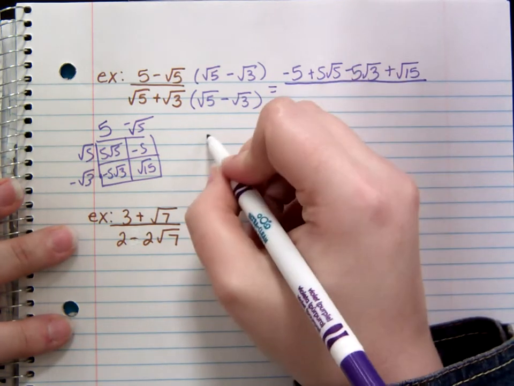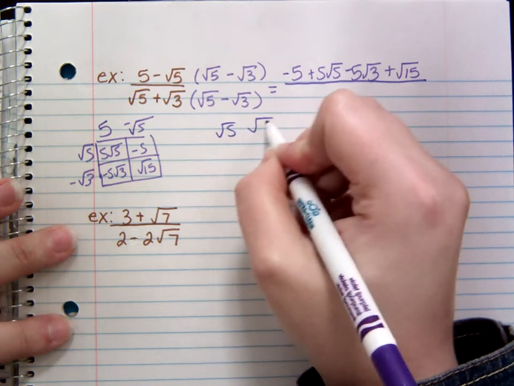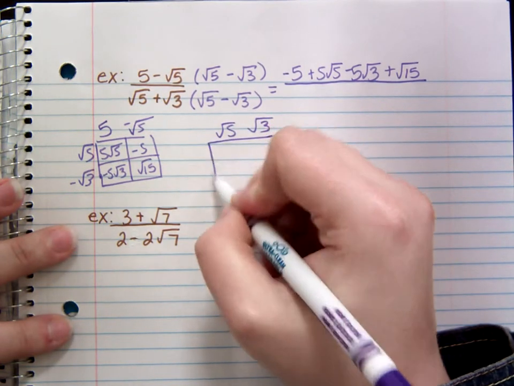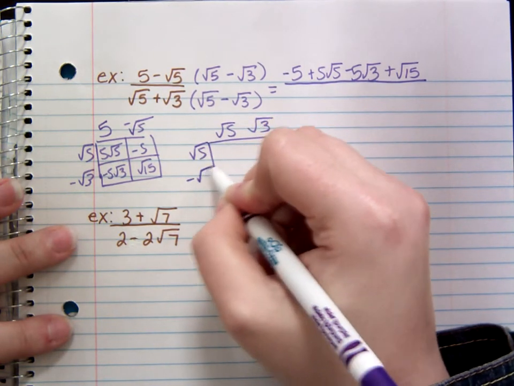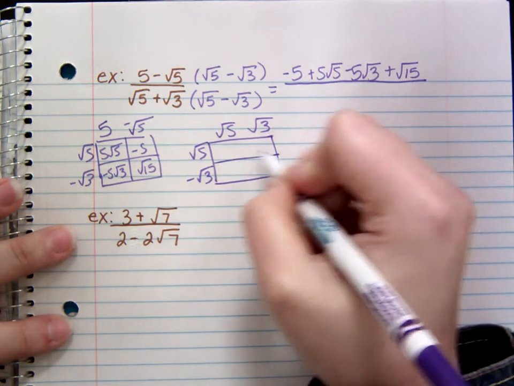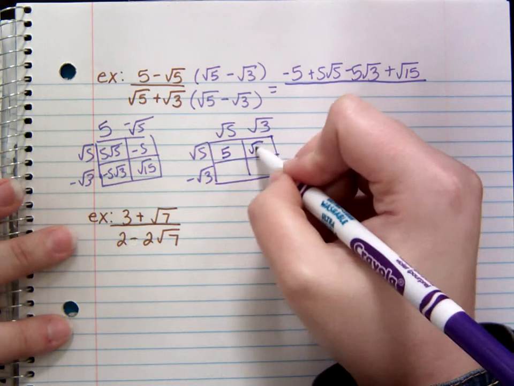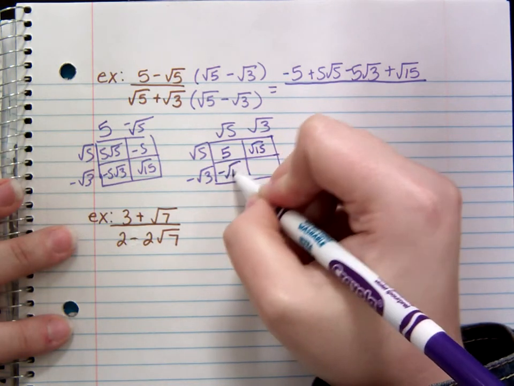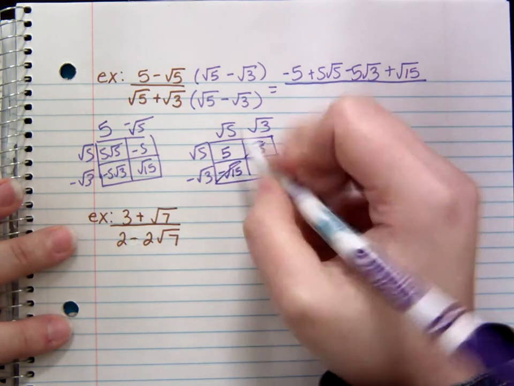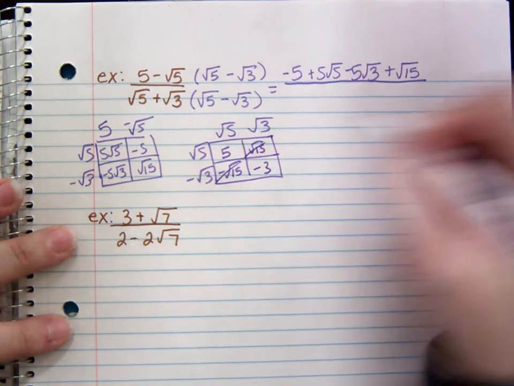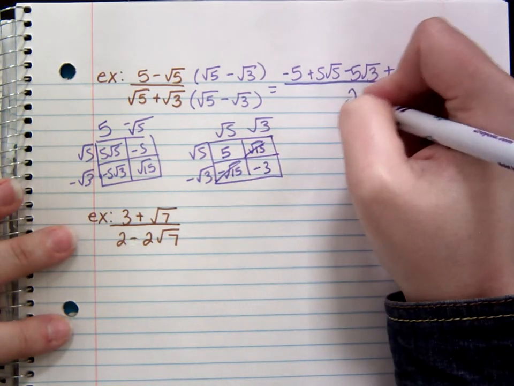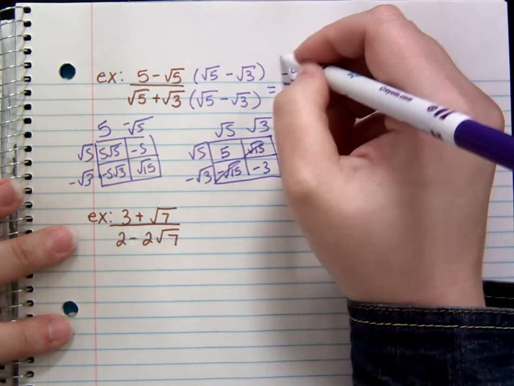And here, square root of 5 and square root of 3 on one side, square root of 5 and negative square root of 3 on the other side. This is going to give me 5 here, square root of 15, negative square root of 15, so these cancel out, and negative 3. When I add these together, I get positive 2. And there's my answer.